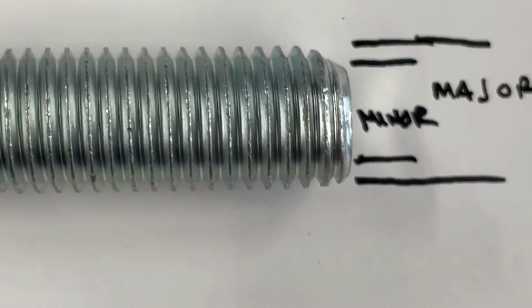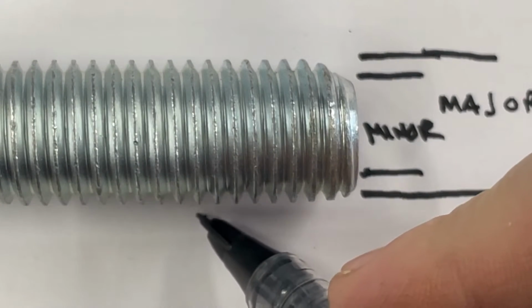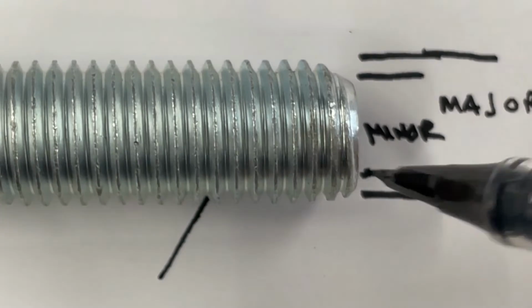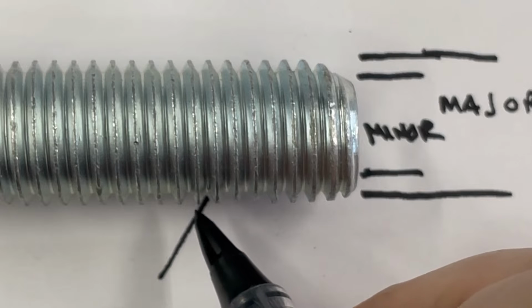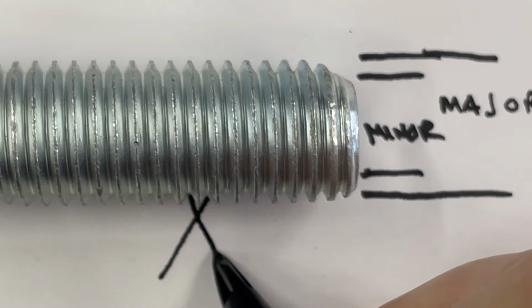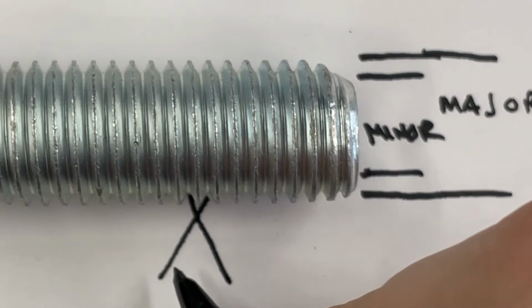Okay, so looking at the actual thread form, if we look at the angle of the thread here, that is our thread angle.